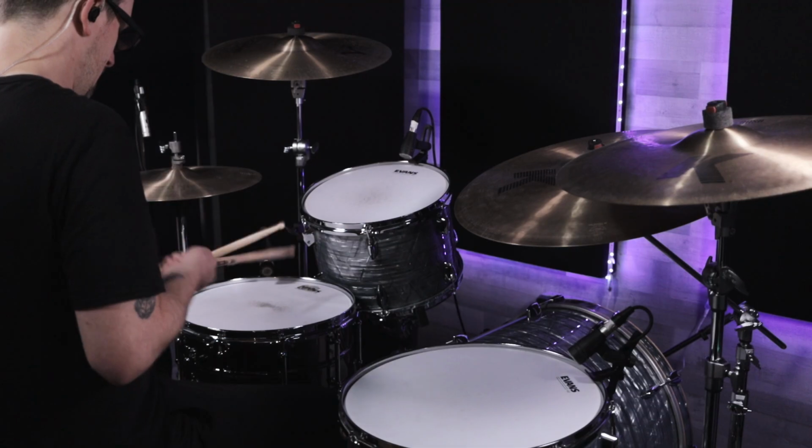The more complicated you try and make this, and if you try and move every note around a different part of the kit, it's going to sound really bad. I can almost guarantee that. With this particular phrase, I would play something like this.